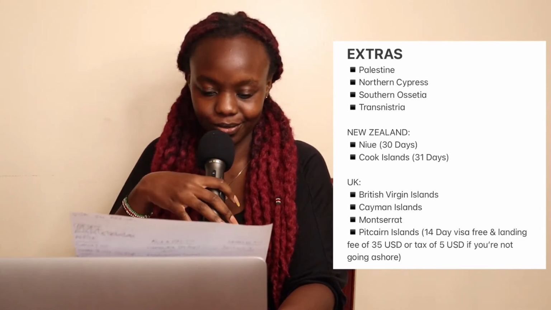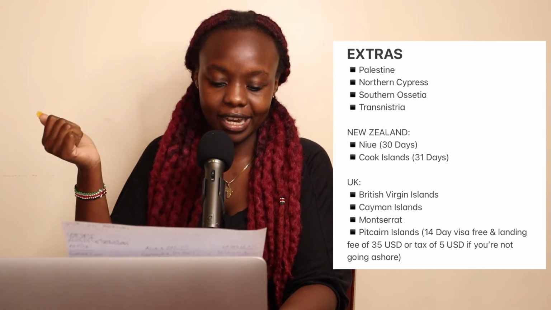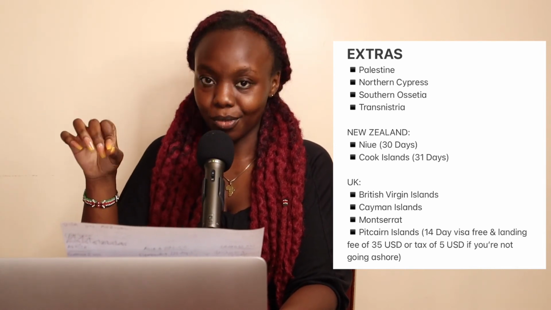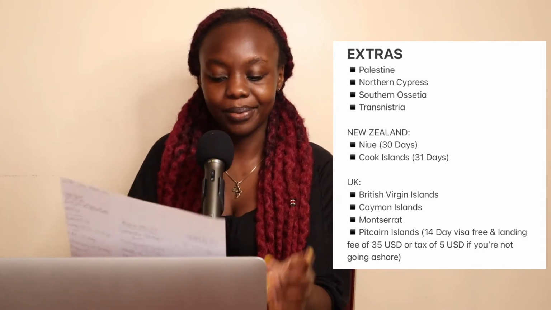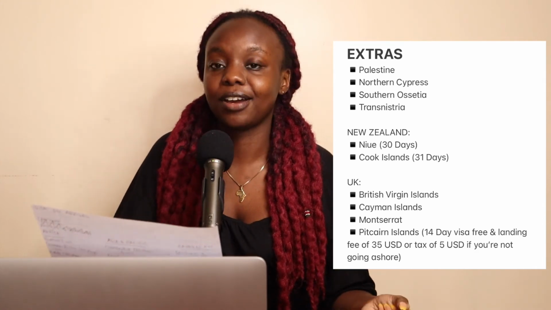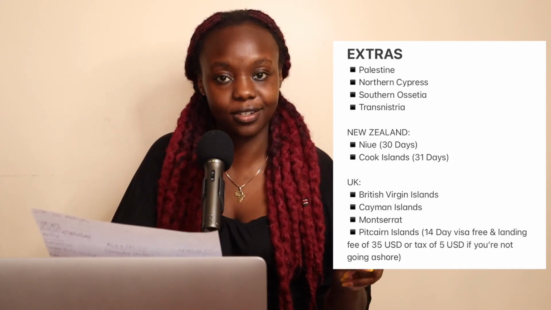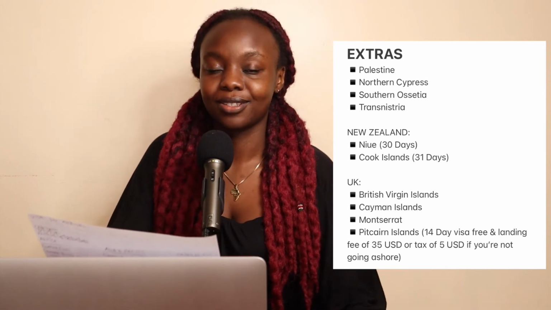Then under the UK, apparently there are places you can go without needing a visa, which I also didn't know. It was surprising to find out. So we have the British Virgin Islands, the Cayman Islands, Montserrat, and the Pitcairn Islands. For the Pitcairn Islands, you get 14 days visa free, but you have to pay a landing fee of $35 or a tax of $5 if you're not going ashore. So I guess that means if you're not going onto the mainland. Those are all the countries that you can travel to without a visa.